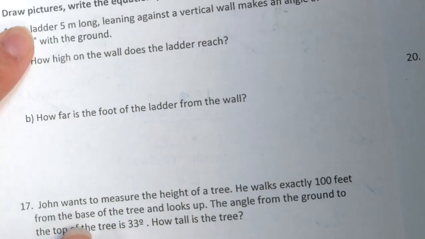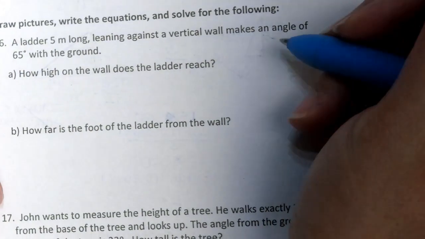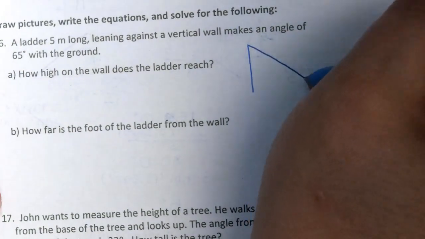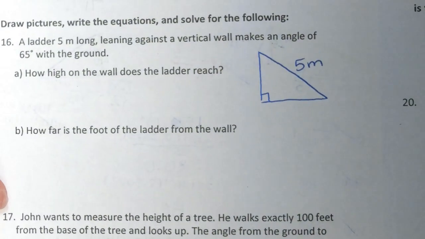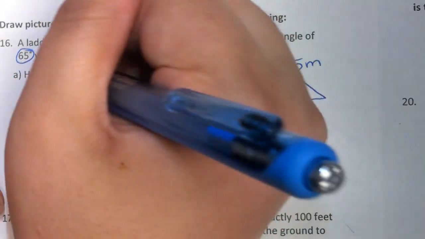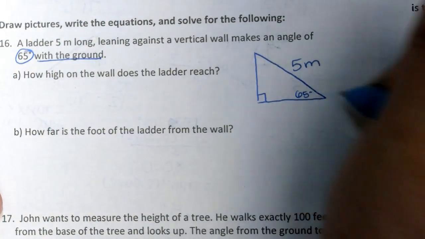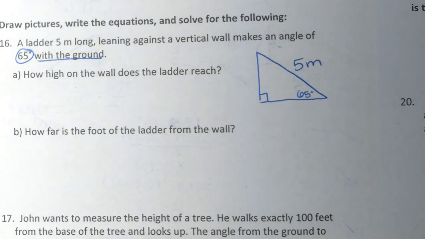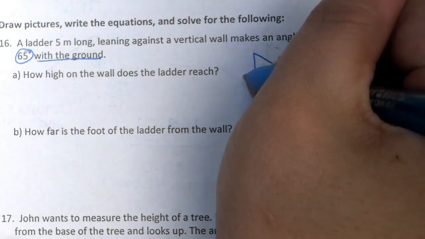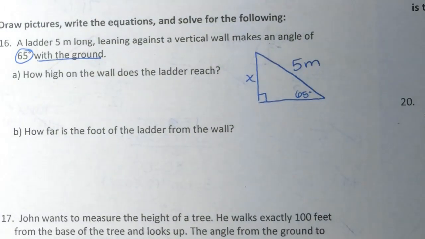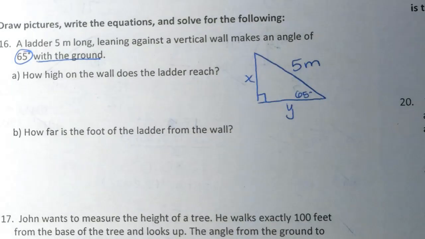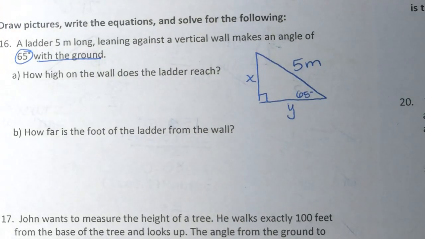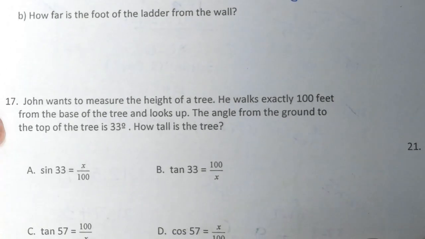A ladder is 5 meters long and leaning against a vertical wall. The ladder is 5 meters, so I'm going to do 5 meters as the hypotenuse. It makes a 65-degree angle with the ground. How high up the wall does the ladder reach? That's this, X. The next one says, how far is the foot of the ladder? I'm going to call that Y. It wants the bottom. So for the first one, you're finding X. For the second one, you're finding Y. I'm going to do these kind of fast because I don't have much time.